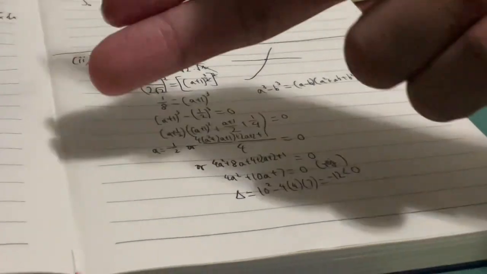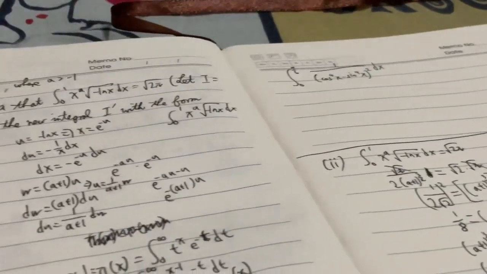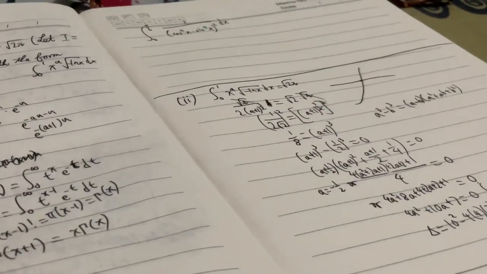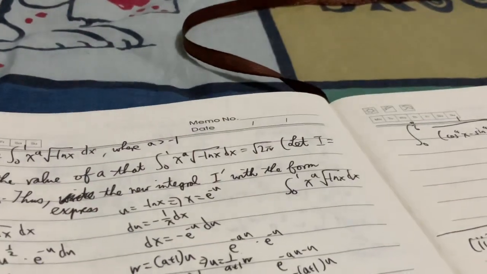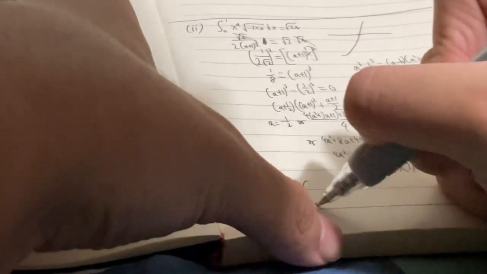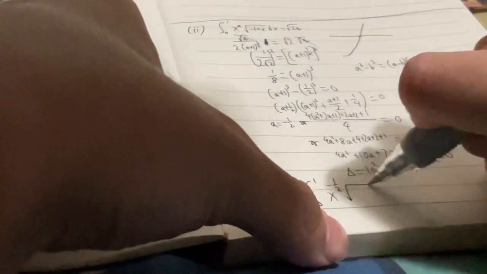So a is equal to negative 1/2 will be the new value. So the constant a will be equal to negative 1/2. And negative 1/2 is greater than negative 1, and this is doable, right? So our new integral, I prime, will be equal to this: 1 over x to the power of negative 1/2 times the square root of negative ln(x). You can leave the answer like this, but this is really amazing.